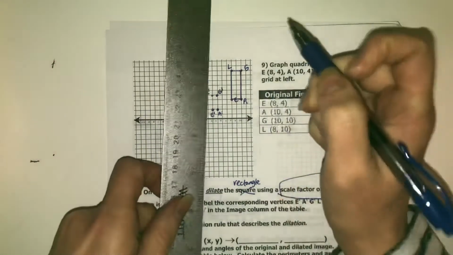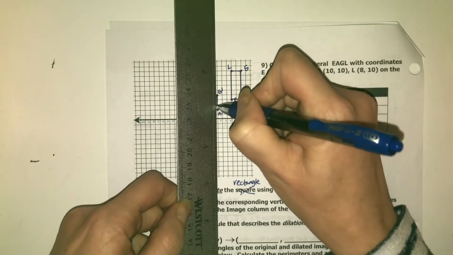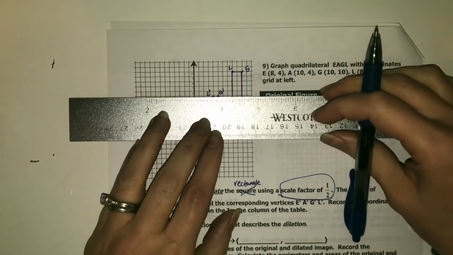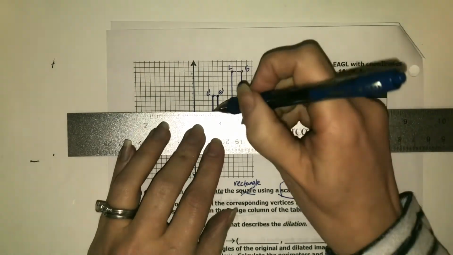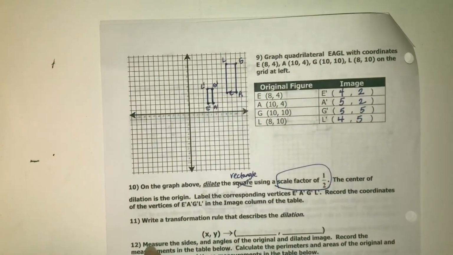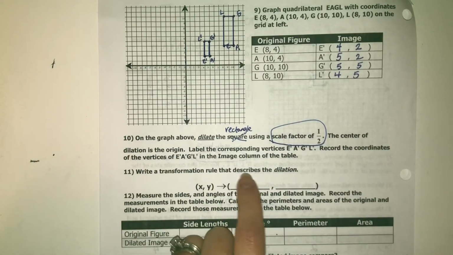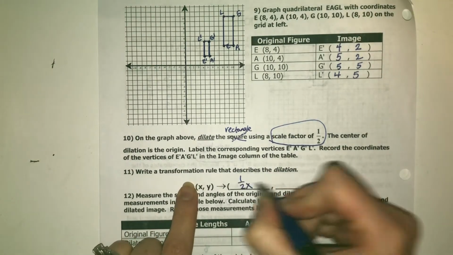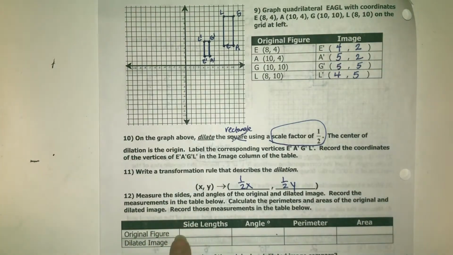And I'm going to connect them to make my new dilated rectangle. And number 11 says write a transformation rule that describes the dilation. So this is 1/2 x and 1/2 y. We've multiplied both the x and the y times 1/2.